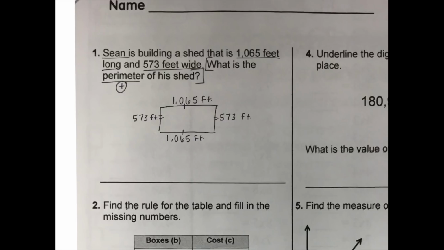So our equation is going to be 1,065 plus 1,065 plus 573 plus 573, adding up all the sides.